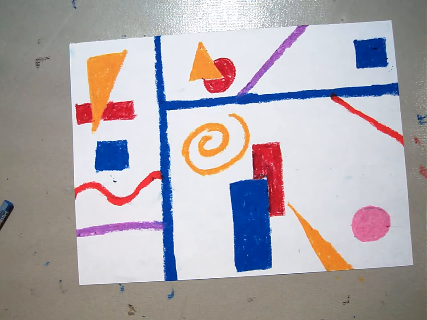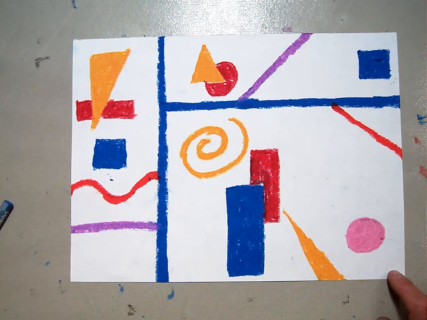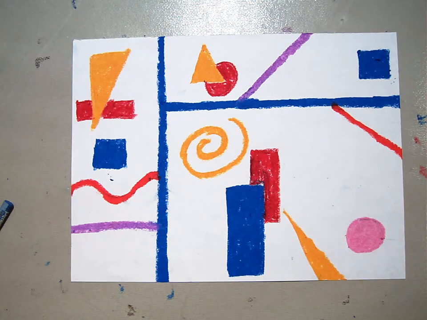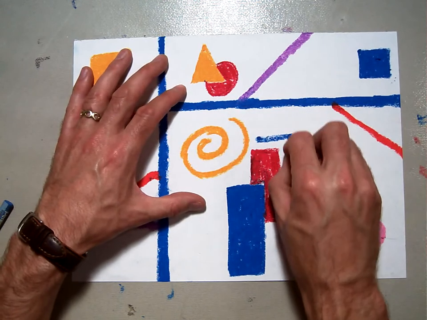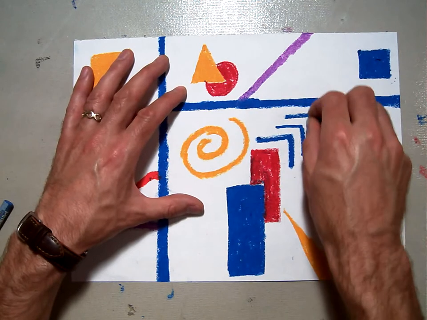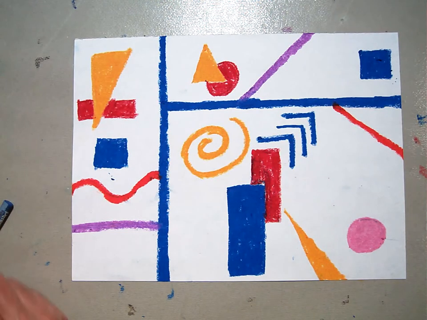Okay, now we're going to talk about pattern and repetition. Who knows what an echo is? Raise your hand. Okay, great. So an echo is when you hear something and it repeats itself over and over again. Okay, so if we were to make an echo on our paper, it might look like this. It might look like a line echoing off that rectangle. Does that look like an echo? Kind of. It's a repeating line. It kind of ends up making a pattern. Or how about this?